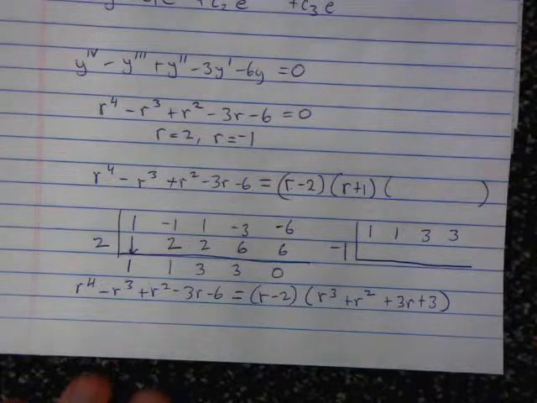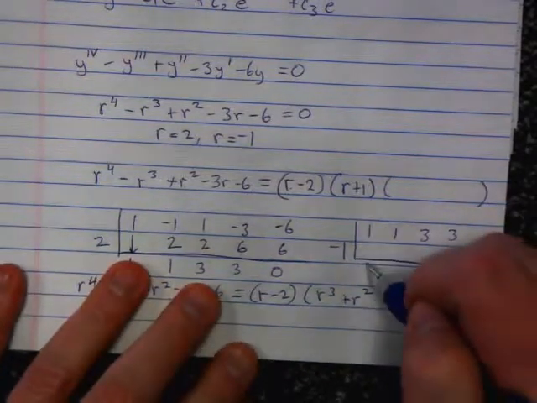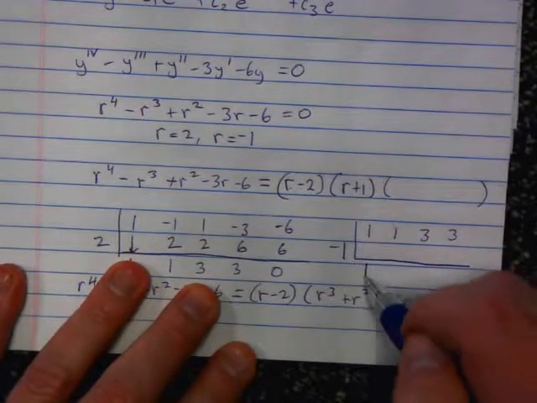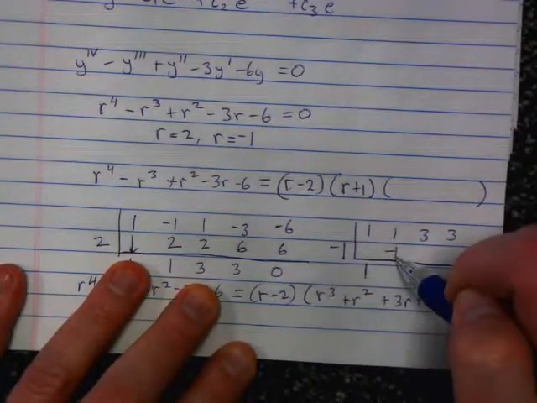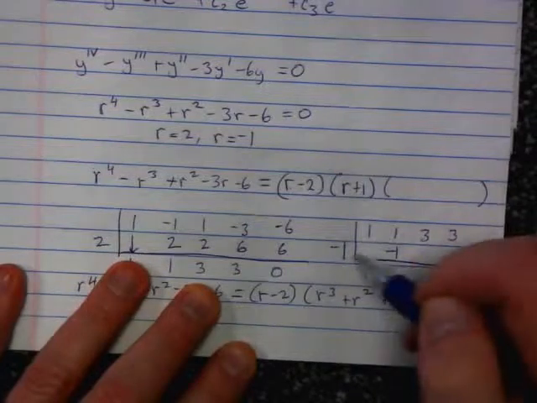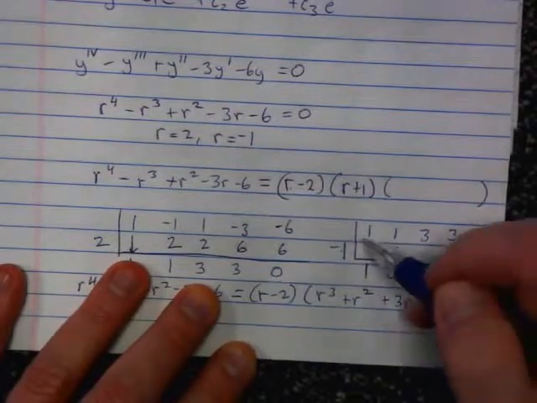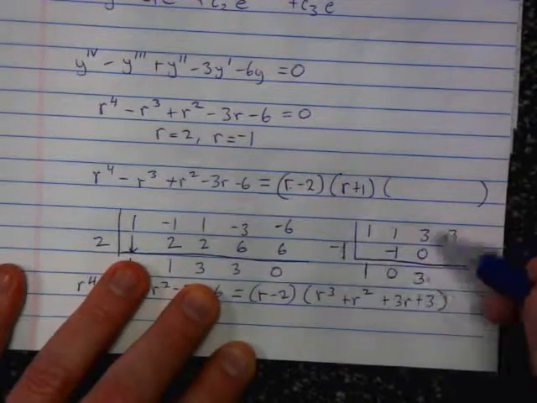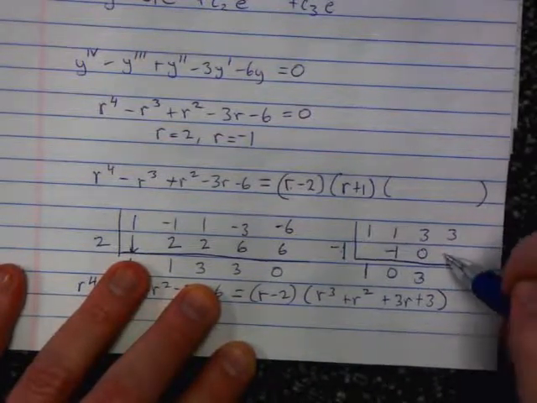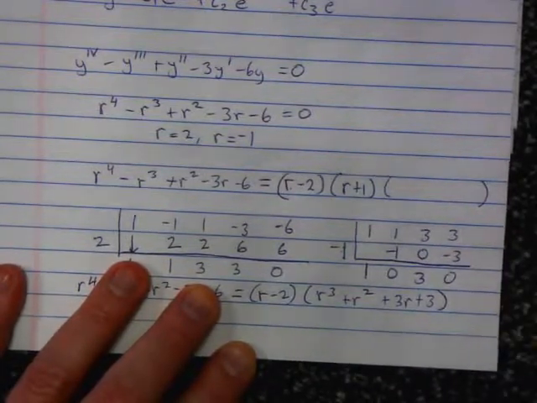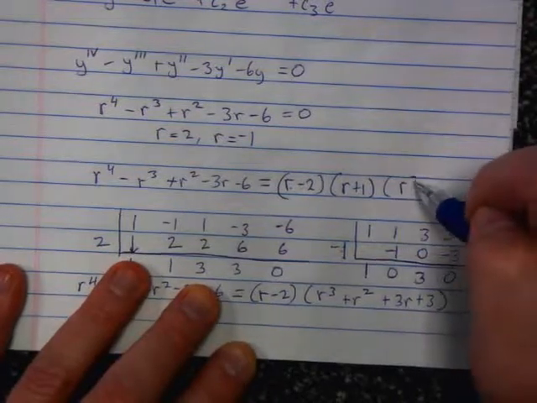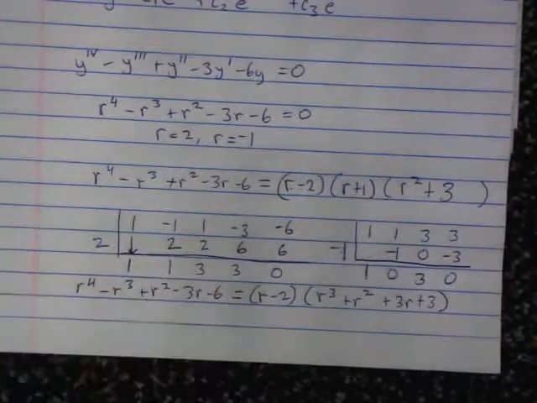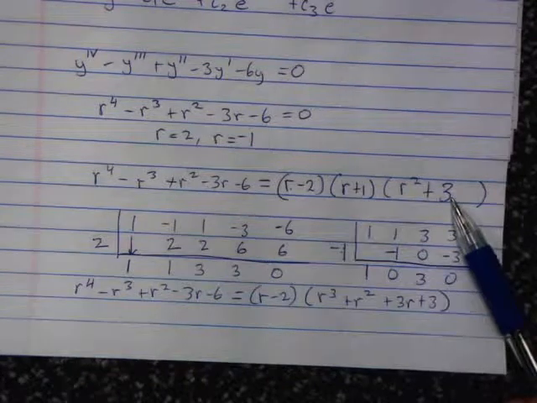Oh, I'm running out of time in a hurry here. All right, so I bring down the 1. I multiply. Negative 1 times 1, negative 1. I add. 0. Negative 1 times 0 is 0. Add, I get a 3. Negative 1 times 3, negative 3, that's a 0. So I'm left with r squared plus 3.